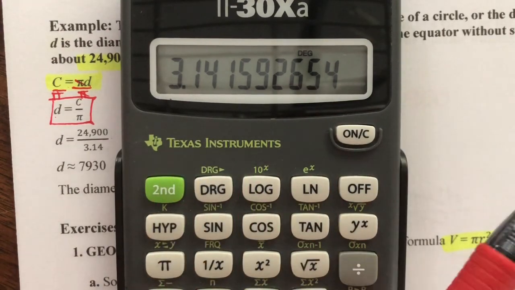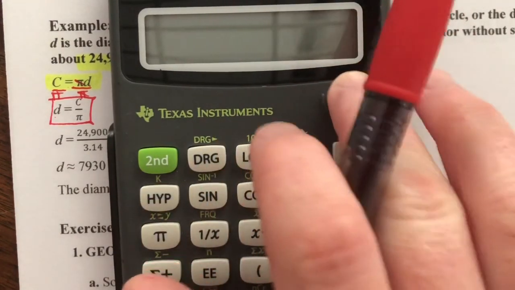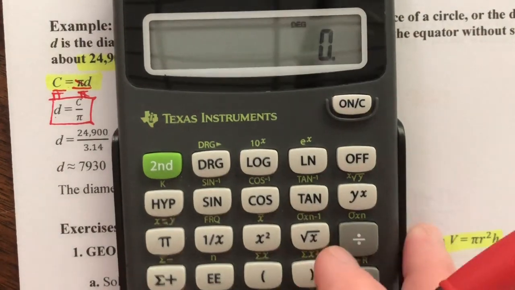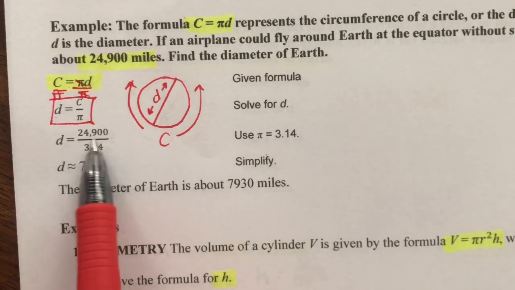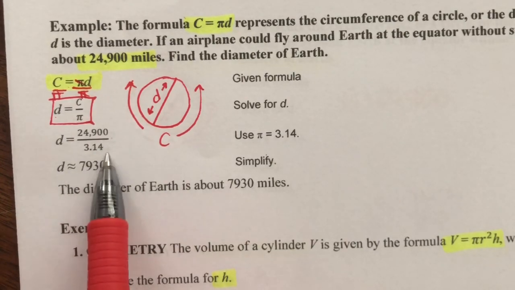It's a little more accurate if you hit that pi button. But not all calculators have it and they're not in the same spot. So if you have this calculator, you'll get familiar with something like that. Here, they go ahead and round it. They're not counting on you to have that calculator, so they can round it.